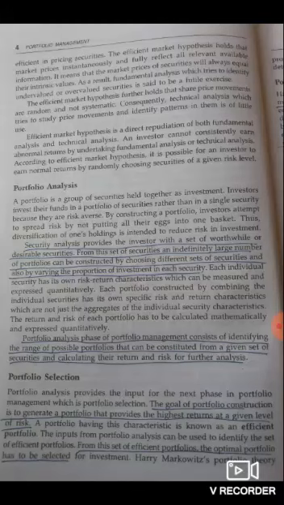Each security has its own risk and return characteristics, and when we combine these securities to form a portfolio, the portfolio will have its own risk and return characteristics. Based on the proportion of funds invested, we can combine these securities into different portfolios, and each will have its own portfolio risk and return, which will be different from the individual securities' risk and return.